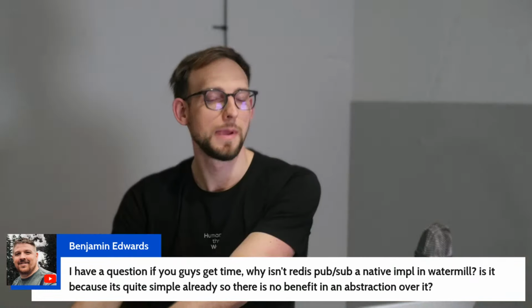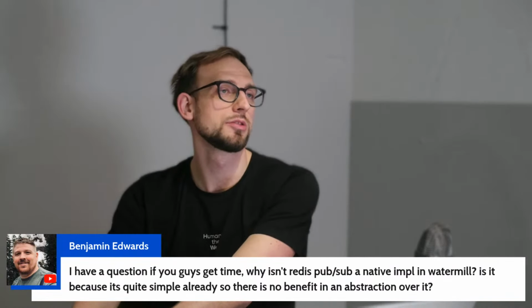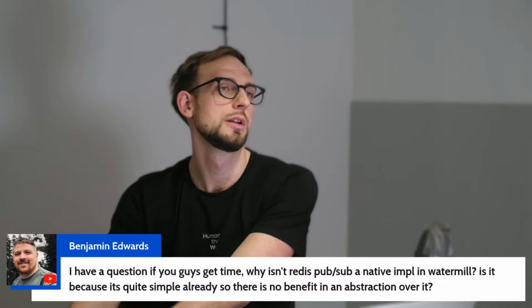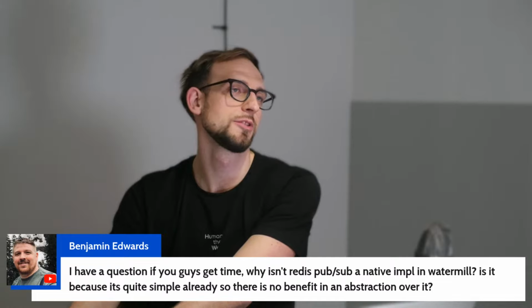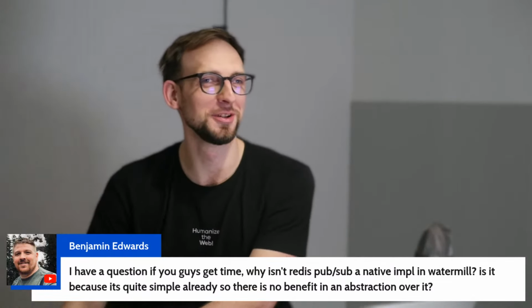But yeah, there is a Redis PubSub implementation, I mean, an unofficial one, and you can find it in Watermill Awesome on Watermill.io. Why it's not native? Because no one pushed it to release 1.0.